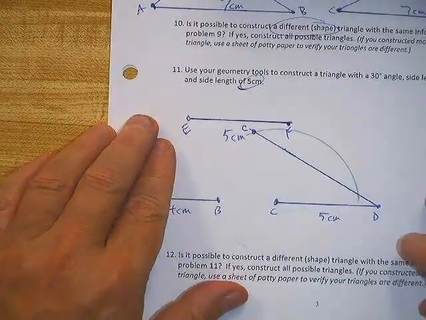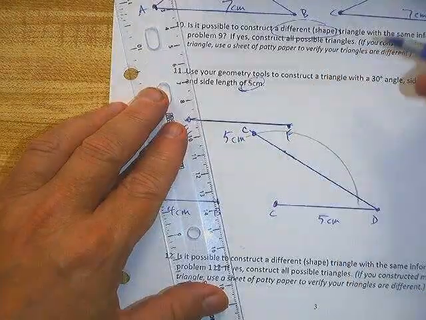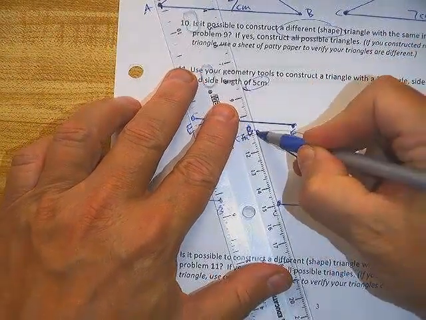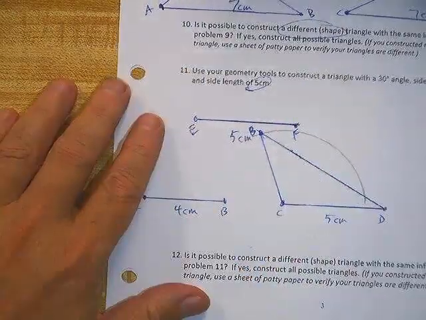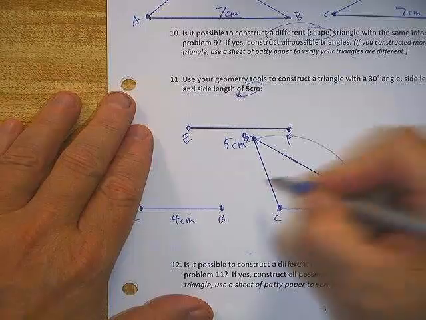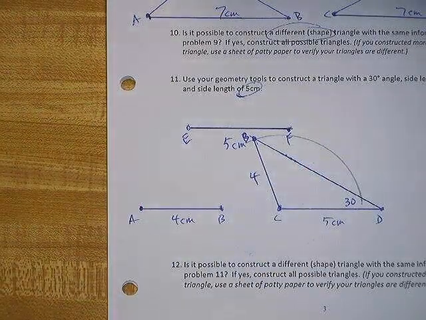So that's point C. Or actually, like a different color, let's make that B. And if I connect that back to C, that's going to be one triangle. So I have 30 on the right side and the 4 centimeters on the left. So that's one triangle combination.